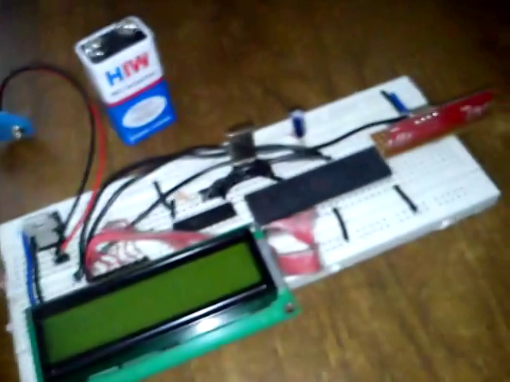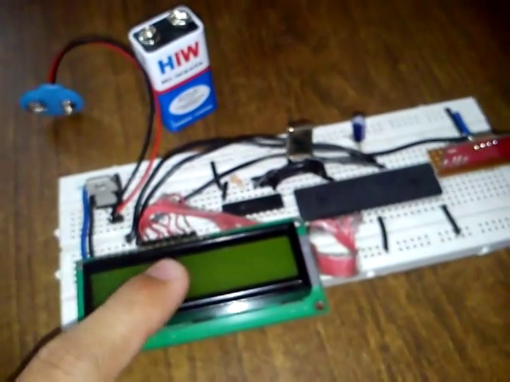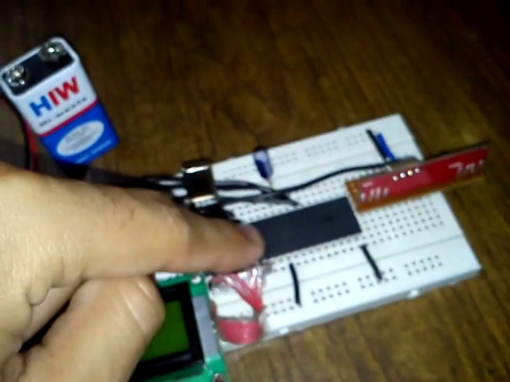Now talking about the receiver circuit, this is my receiver circuit, and this is a 16x2 LCD to display the numbers or alphabets transmitted by that keypad. That's my 8051 microcontroller, that's the receiver end of it. This is the RF receiver module, so it receives the data sent by this transmitter.